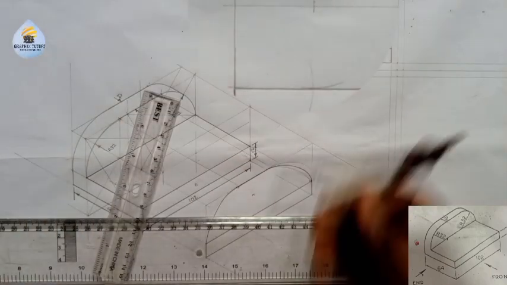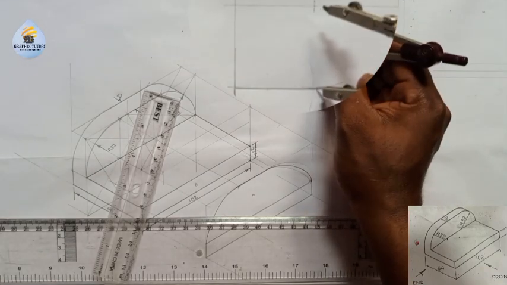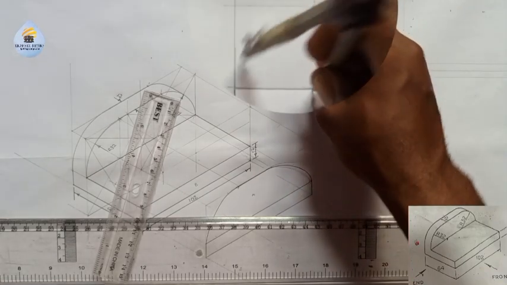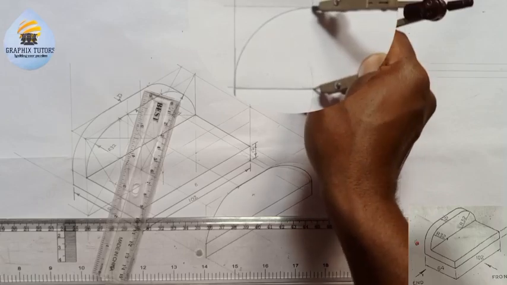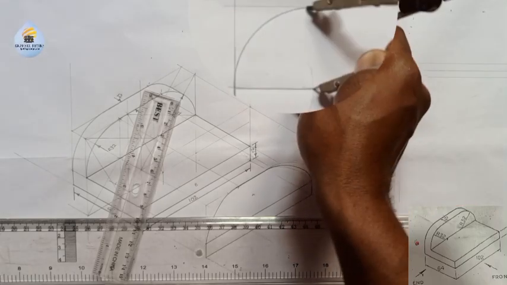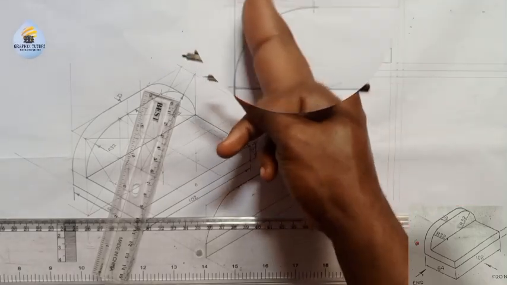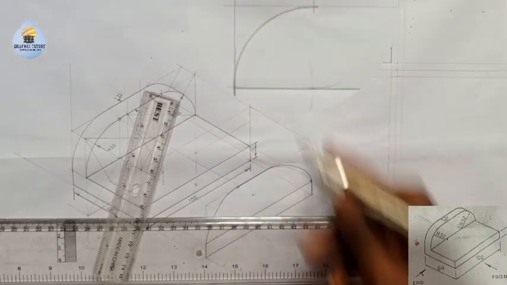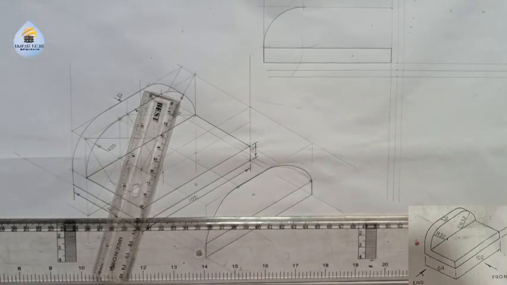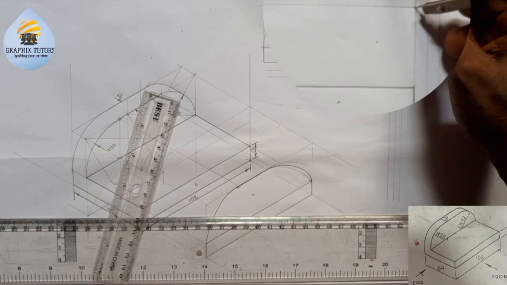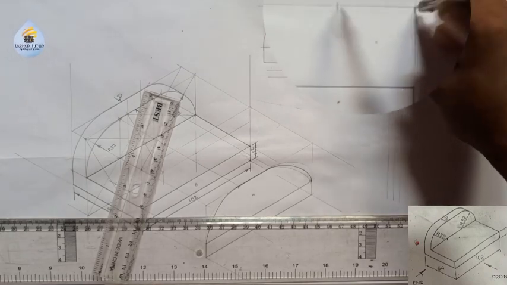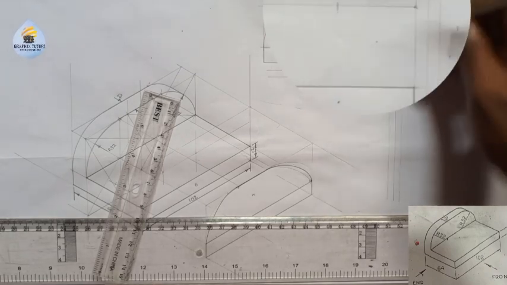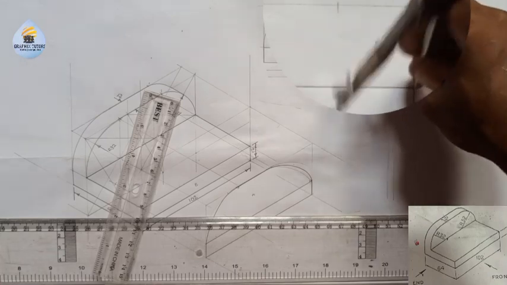Now with the same radius, I'll place it at that point where they intersect, and I'm going to join from here to here. So since we're making this to become in this shape, we'll call it a fillet when you are dealing with AutoCAD. I'll come here also. I will do the same thing here and here. This at this point, strike an arc.